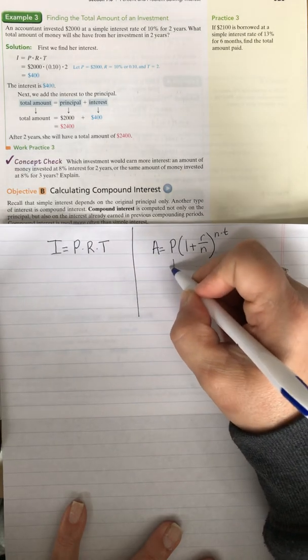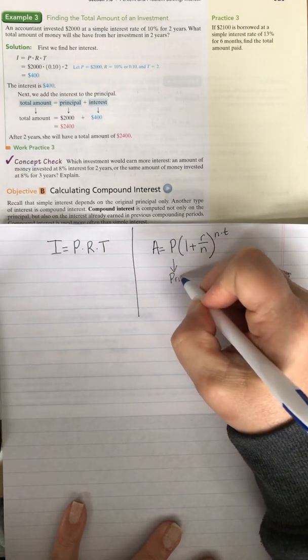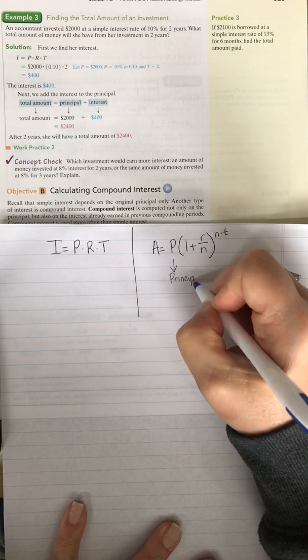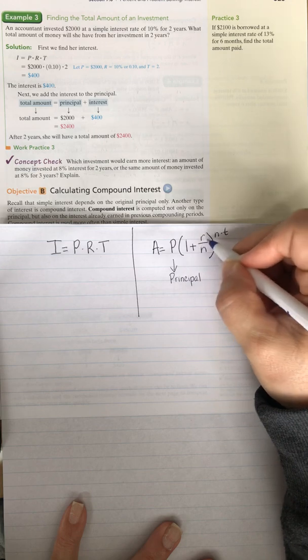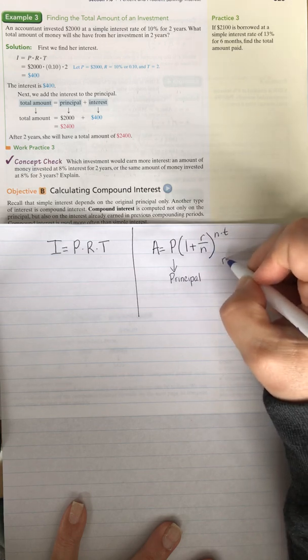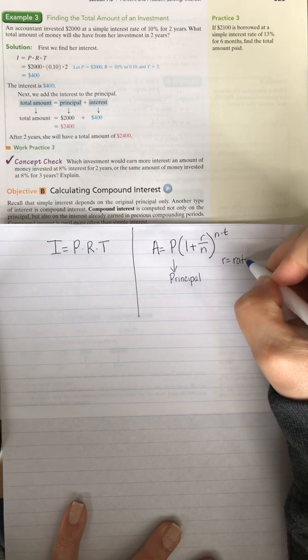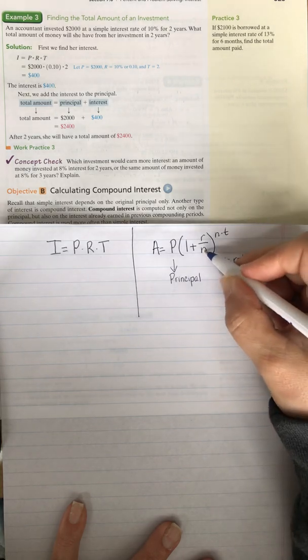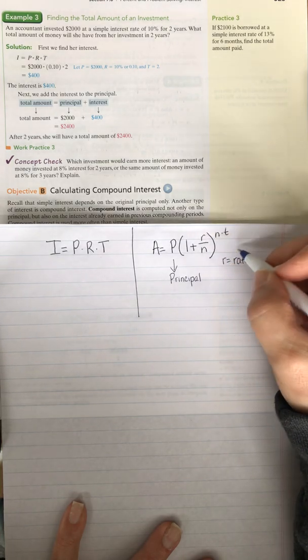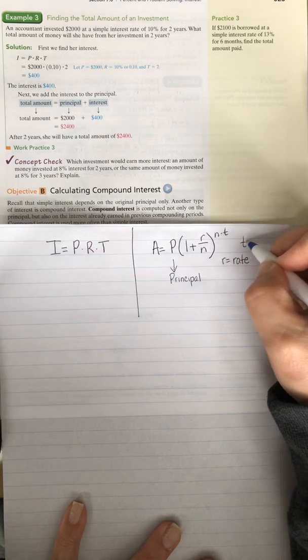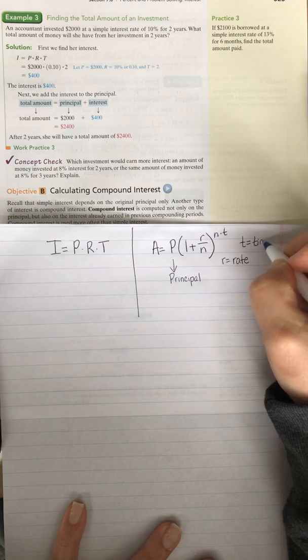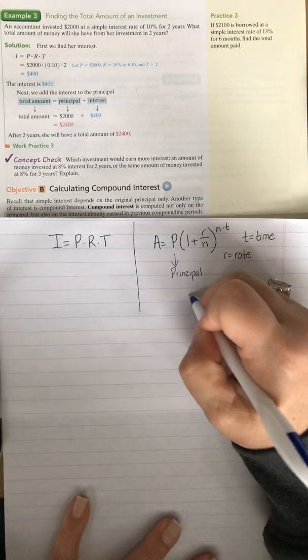So P stands for, again, the principal amount. You always use the number 1 plus R. R is your rate, and the rate has to be in decimal form. N, these two N's, are the number of times a year you're compounding interest, and we're going to talk about that in a second. T is always time in years. Okay, so what is N?